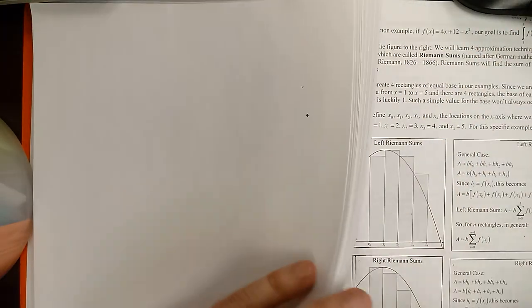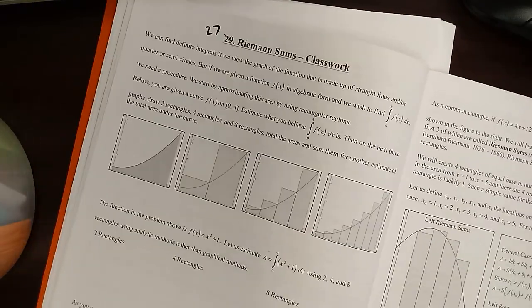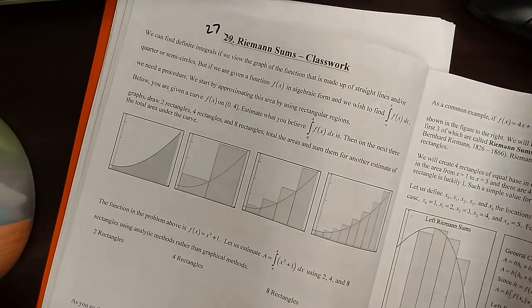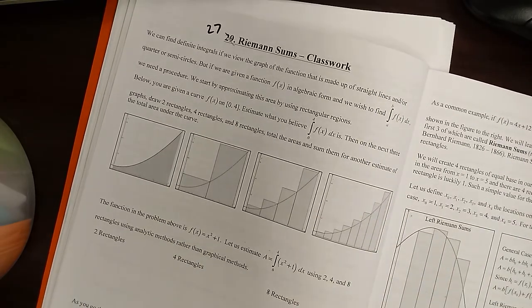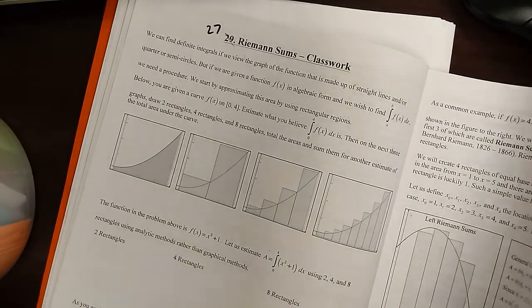So he goes through it a little bit differently than me, but I wanted to, I said Riemann, didn't I? So it's Riemann sums. I make such a big deal out of it, and then I said it the more Americanized way.